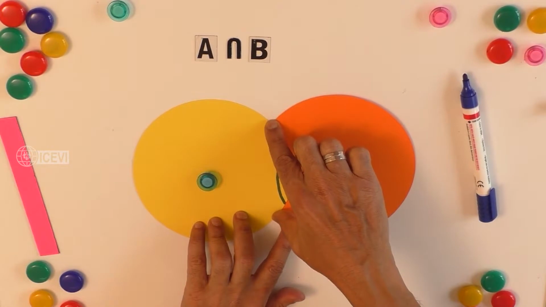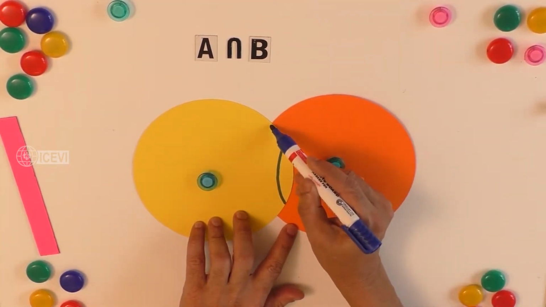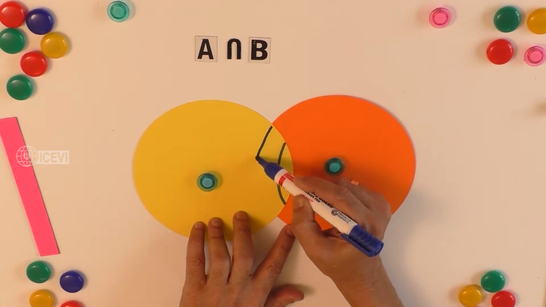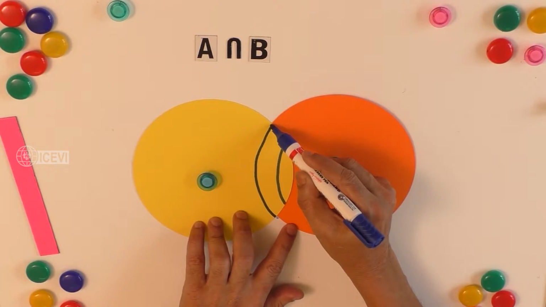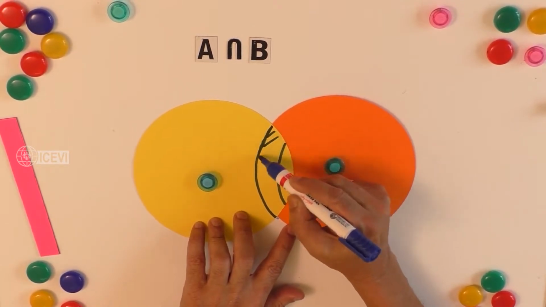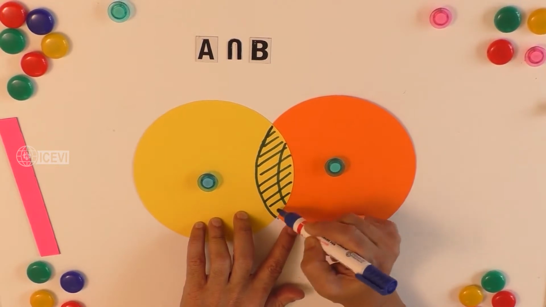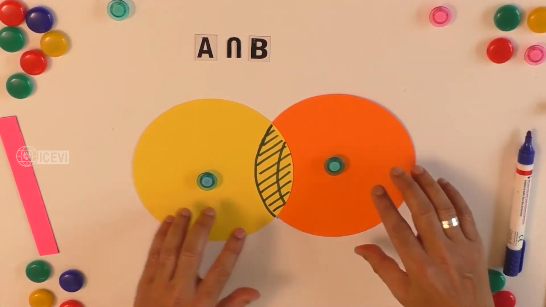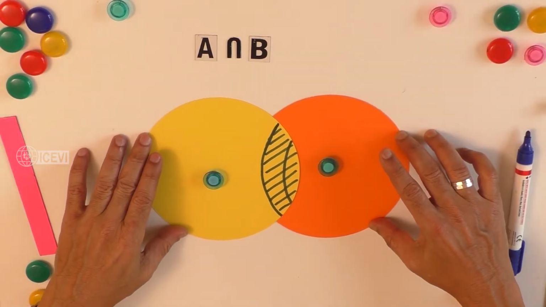The child can get an idea of the intersecting area, approximately. So in the earlier case, the intersecting area was small. Now in the current case, the intersecting area is slightly bigger.